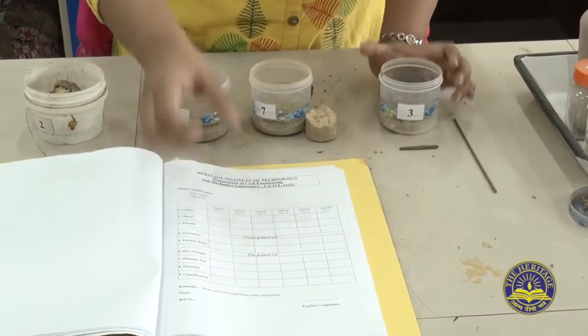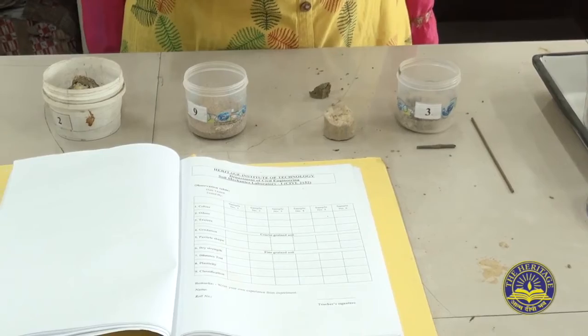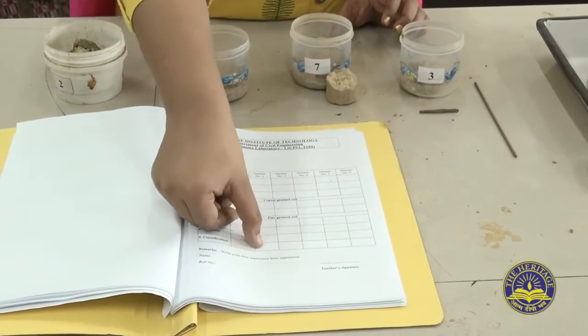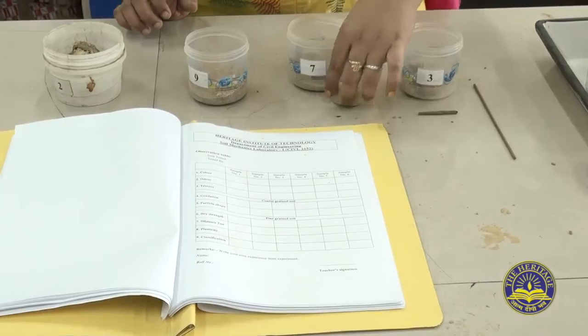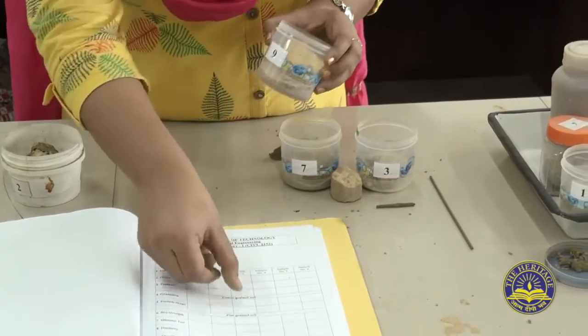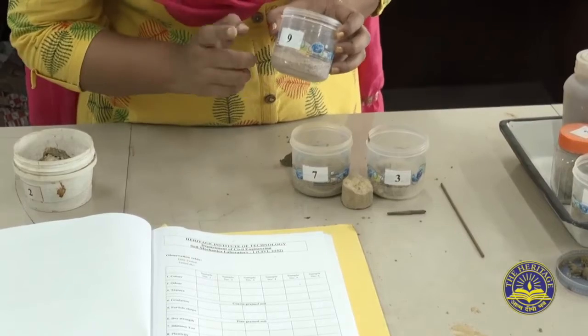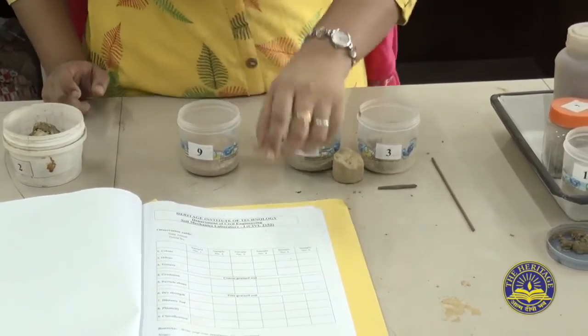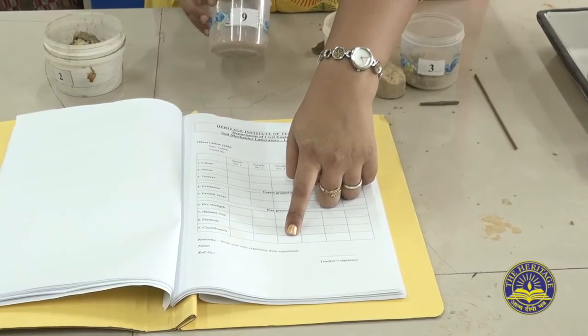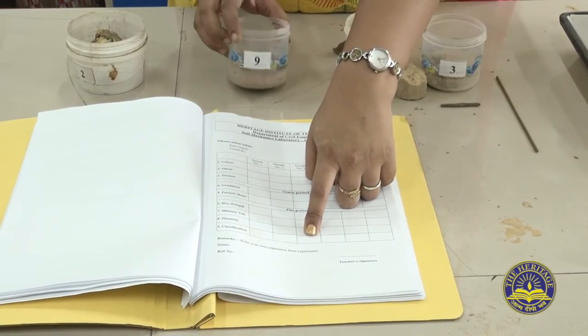Then sample number 2, according to our test, that is sample number 7, we can say that the sample is mixed soil. And for sample number 3, that is sample number 9, according to our test, we can classify the soil as medium grained or coarse grained sand.